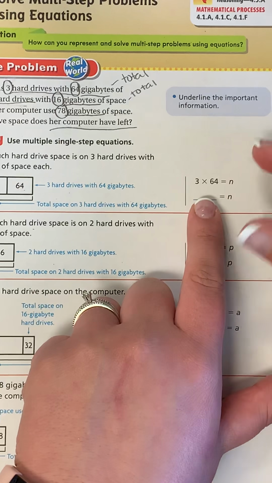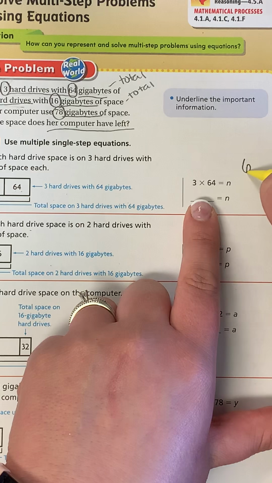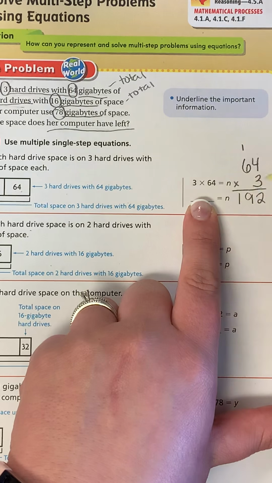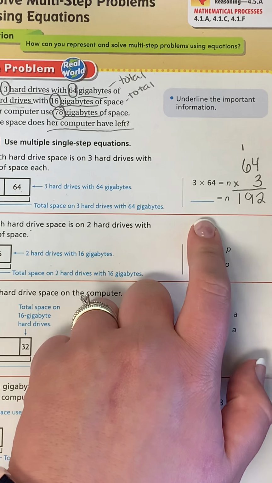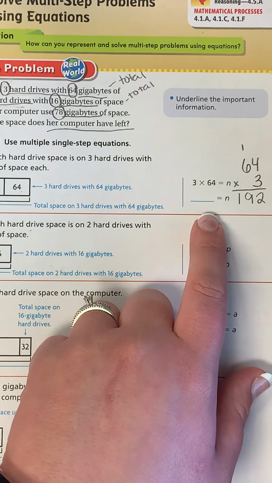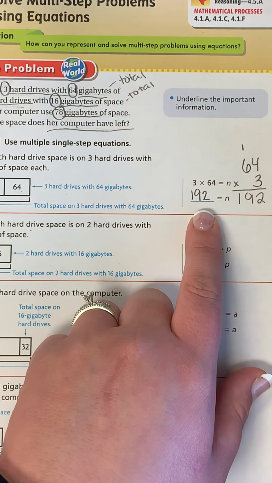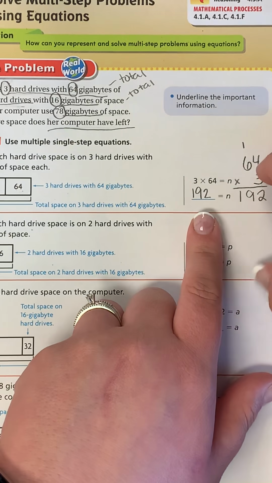3 times 64. We'll set that up. 3 times 4 is 12. 3 times 6 is 18. Plus 1 is 19. So with those 3 hard drives with 64 gigabytes of space each, we have 192 total gigabytes. Let's move on to step 2.